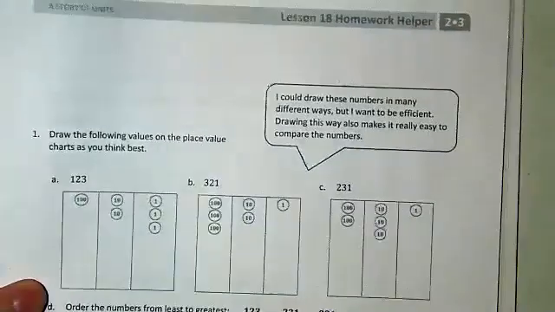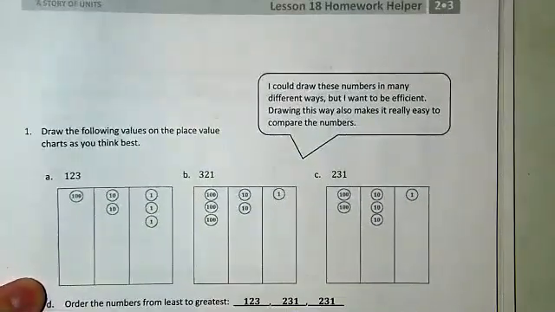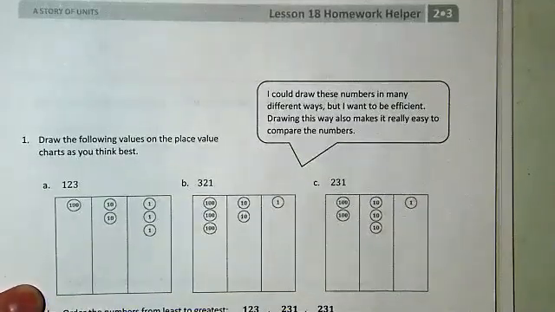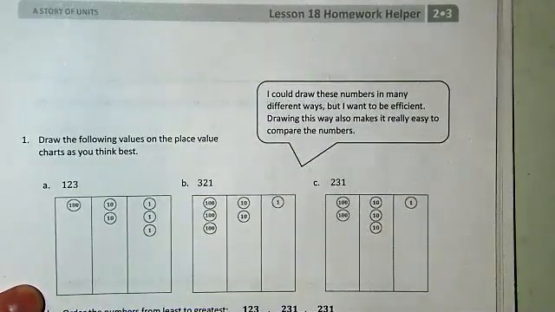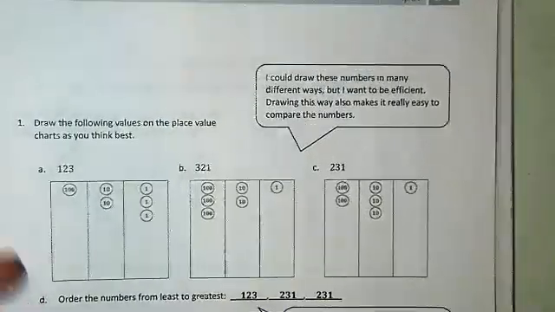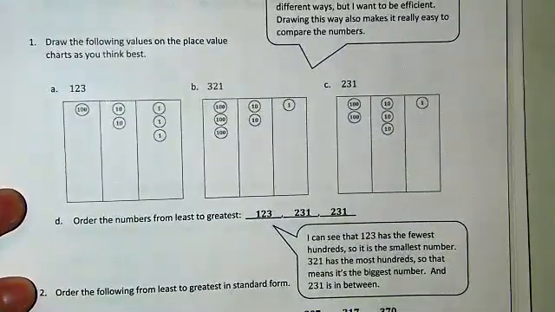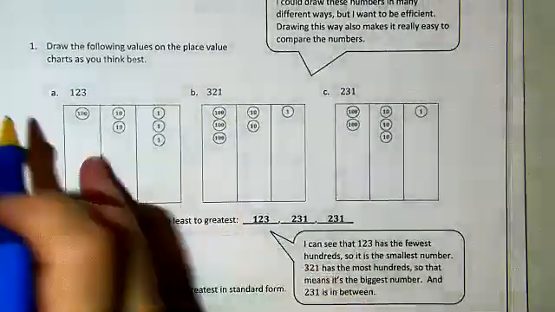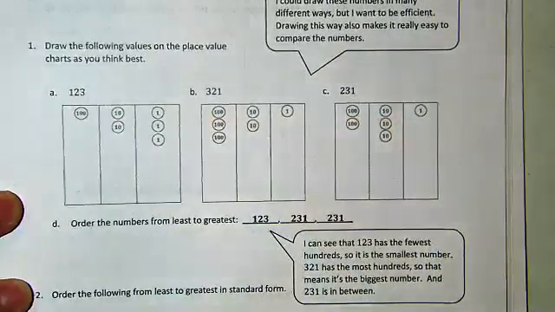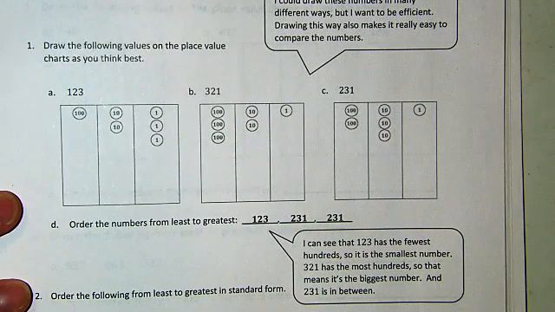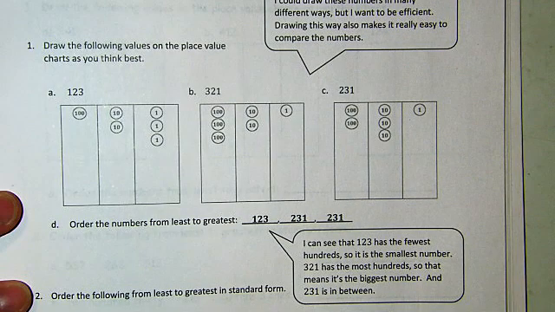Hi, everybody. Here we are on lesson 18, Homework Helper, and this is page 150. This is pretty much the same as we were doing yesterday. We want to make sure we are doing it in the most efficient way possible. They're saying you can draw those place value discs however you want.